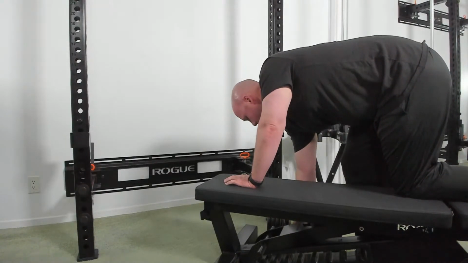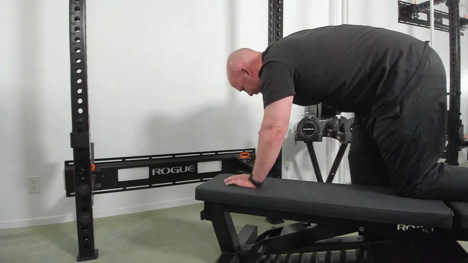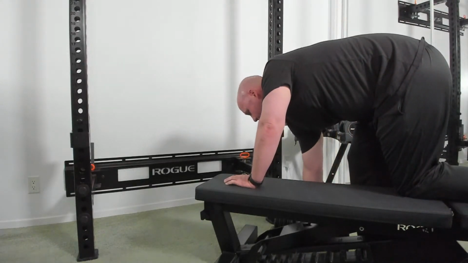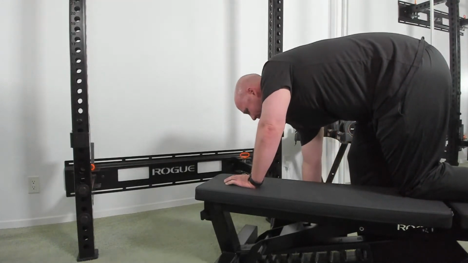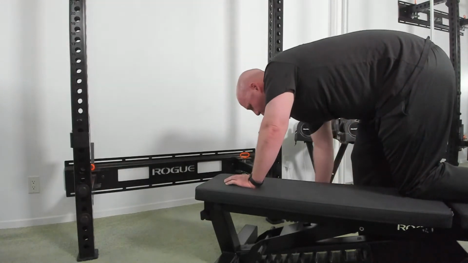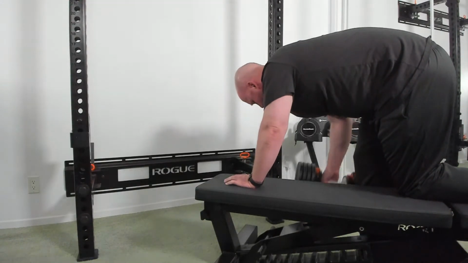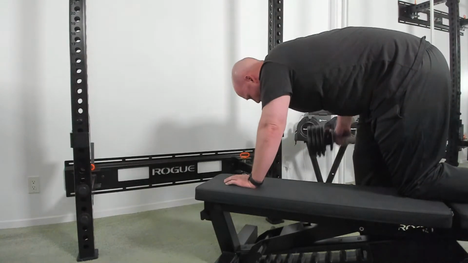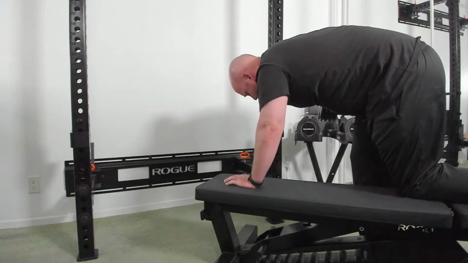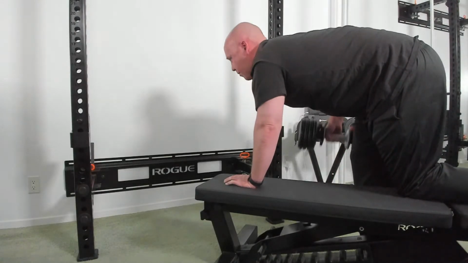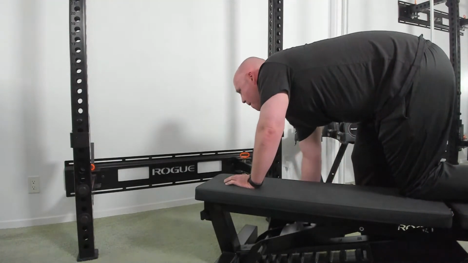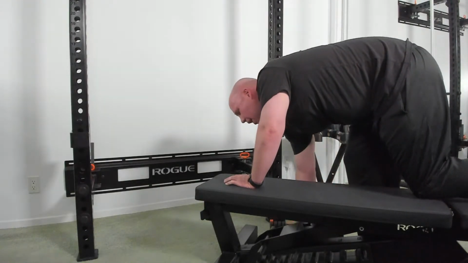Going here, pulling up to the rib cage and back. 2, 3, 4. I'm going for 12. And relax.